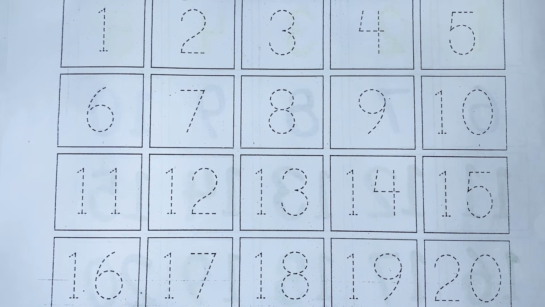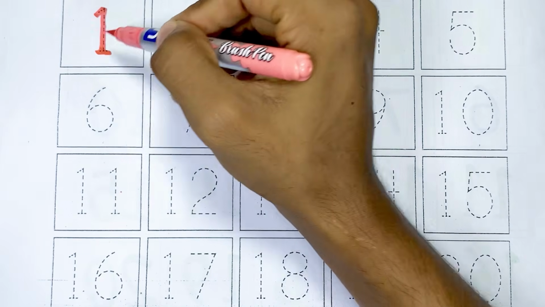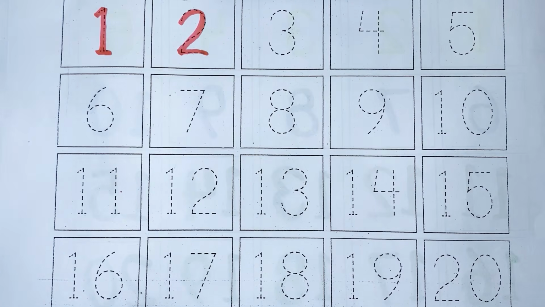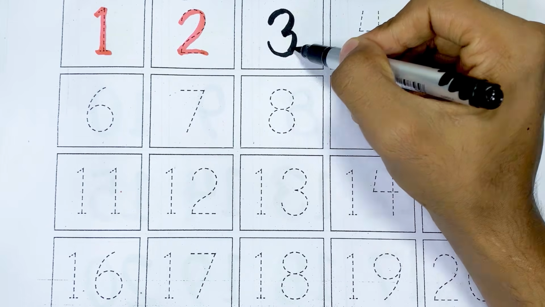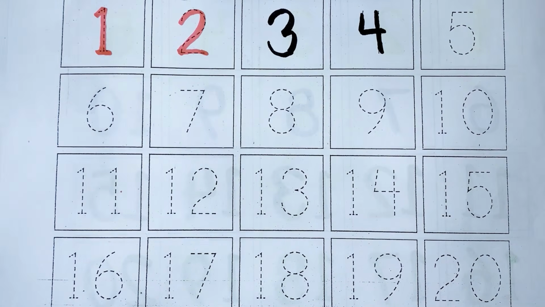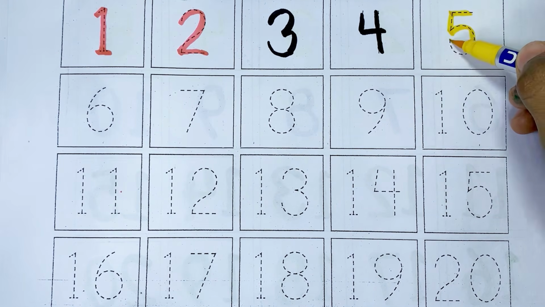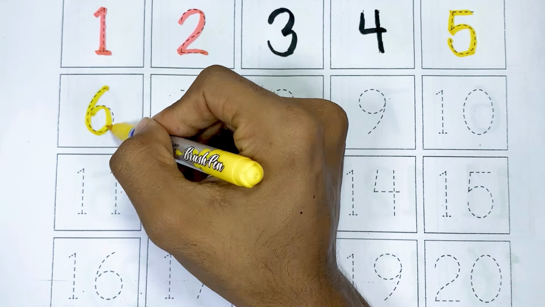Kids, now you draw 1. 2. Kids, now you draw 3. 4. Kids, now you draw 5. 6.